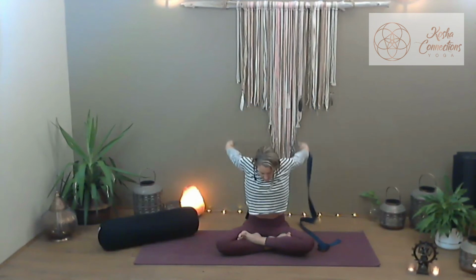Inhale, drawing the belt overhead. Exhale, taking the belt to the back body. Inhale, sweep it overhead. And final round now, walking your hands up the belt, maybe just once more. Let's inhale, sweep it overhead. Exhale, taking the belt to the back body.